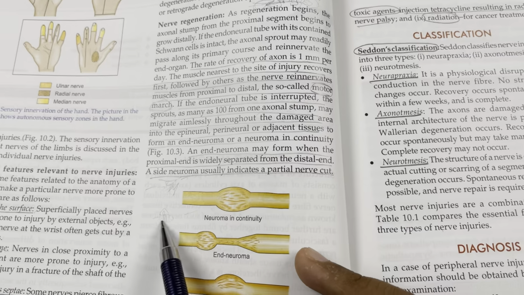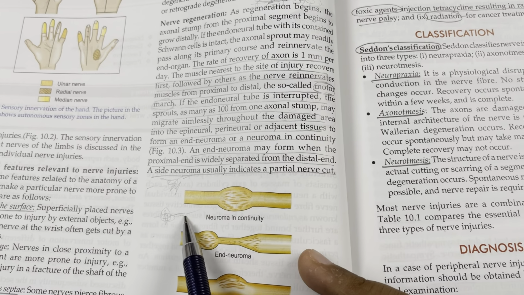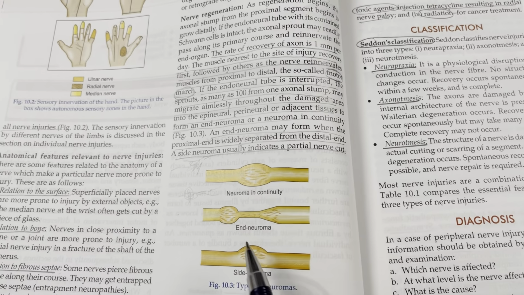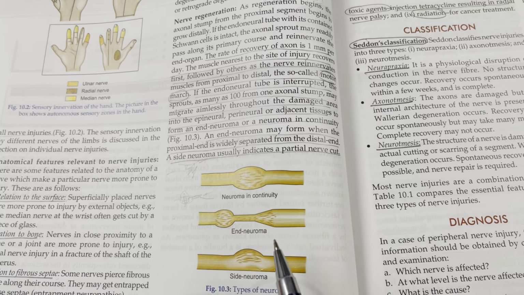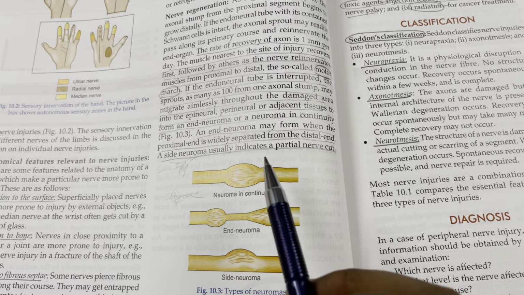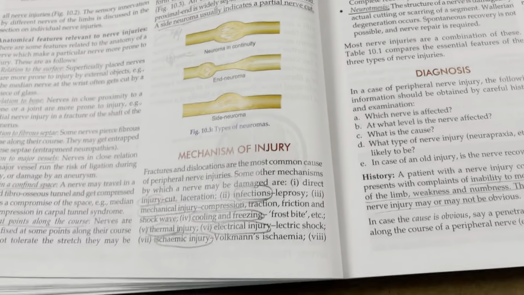So here, like this they go. You can have something like this, an end neuroma in continuity. And then you can also have a side neuroma, which indicates a partial nerve cut.